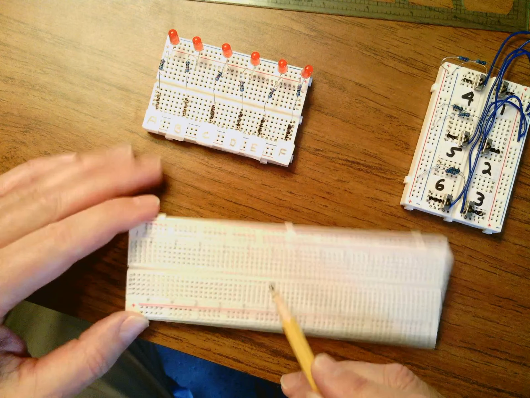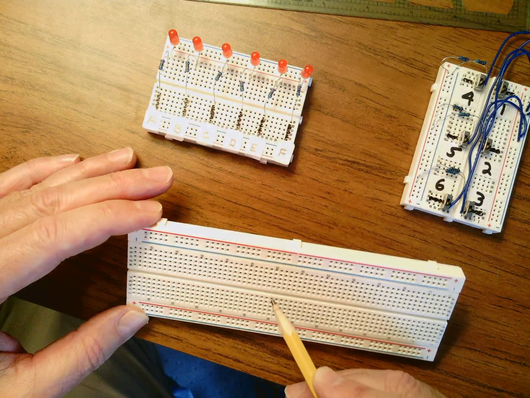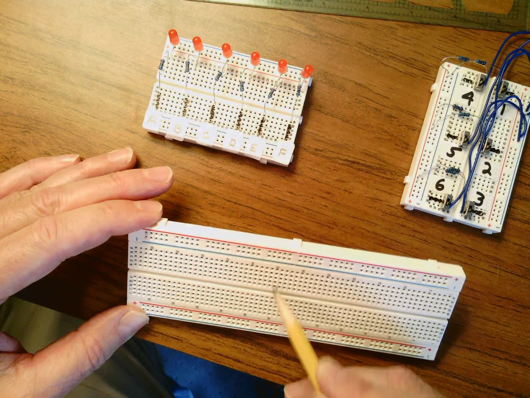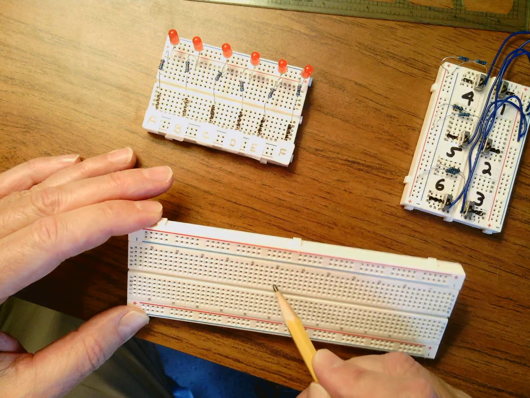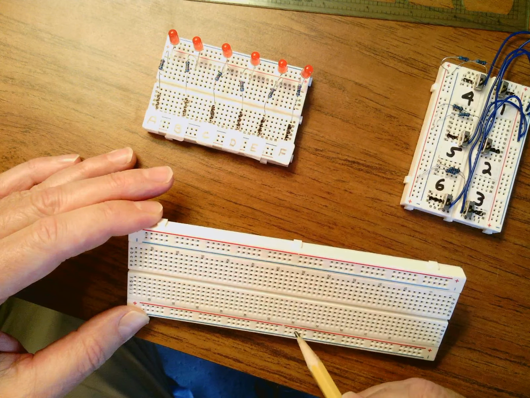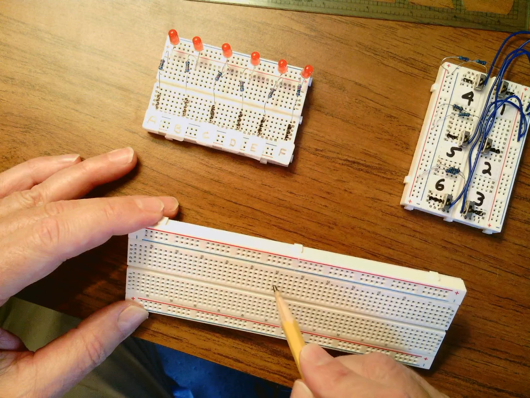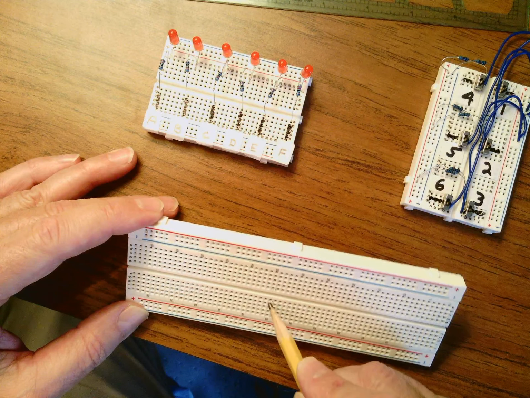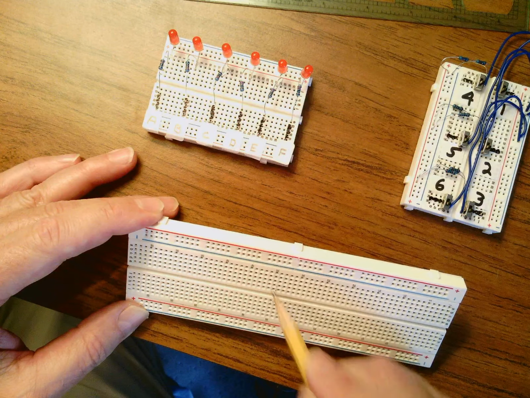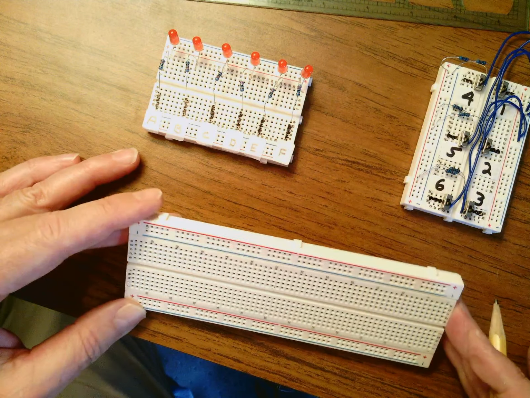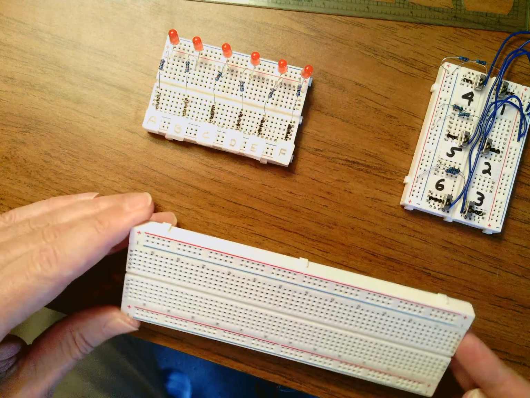If you take a look here, these are all connected, and these are all connected across this trough, but these are not connected to those. In other words, there's no connectivity between here and here. So vertically, all 5 of these points are the same point electrically, and all 5 of these points are the same point electrically. But this upper side of the trough is not connected to the lower side of that trough. And that's going to help us when we insert our integrated circuits.